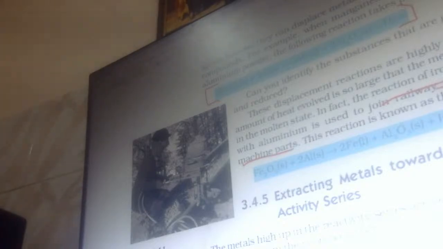Thermite reaction. What's your name? Thermite reaction. Where are you found? You're found in our NCERT textbook.